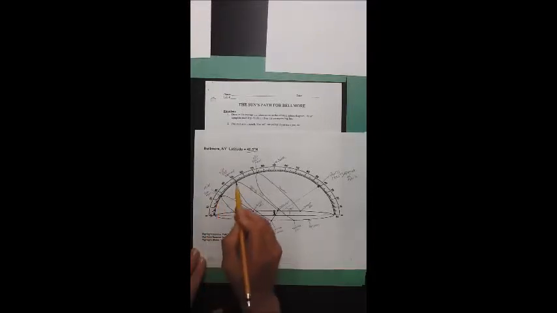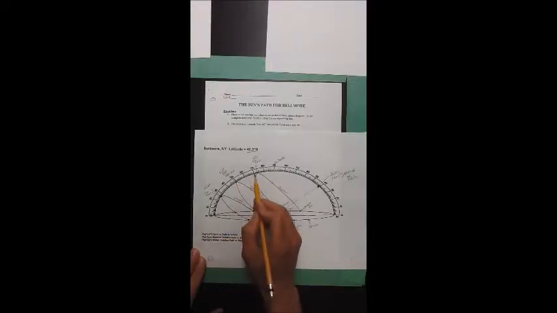This one, you've got 50 degrees. So this appears to be between 50 and 49. Up here, we've got 70, 71, 72, 73, so this appears to be between my line for 73 and 74.